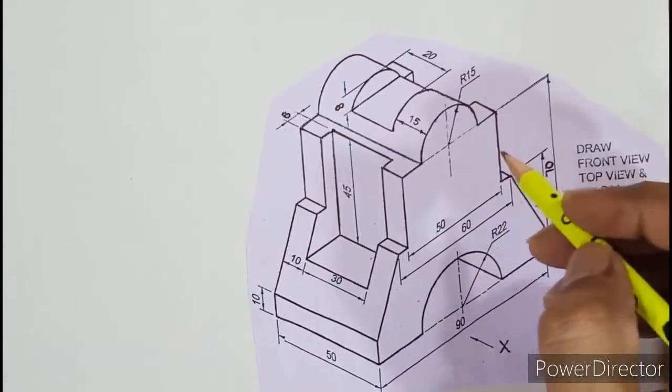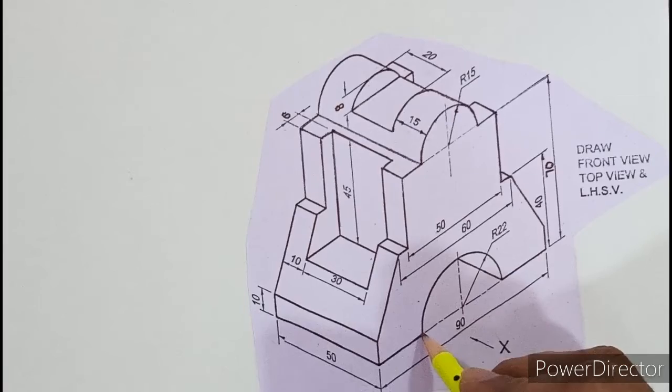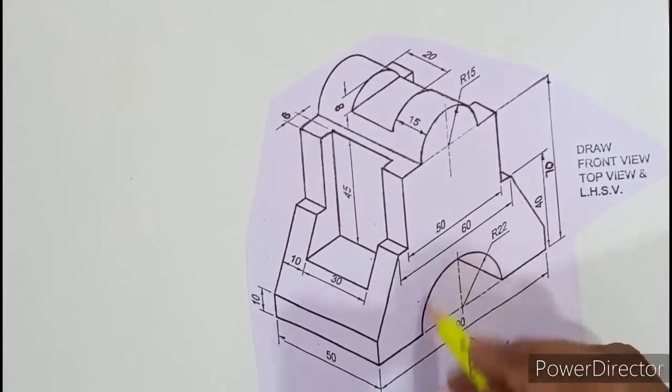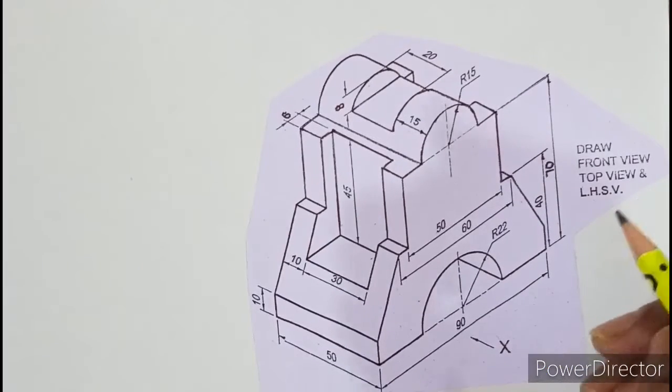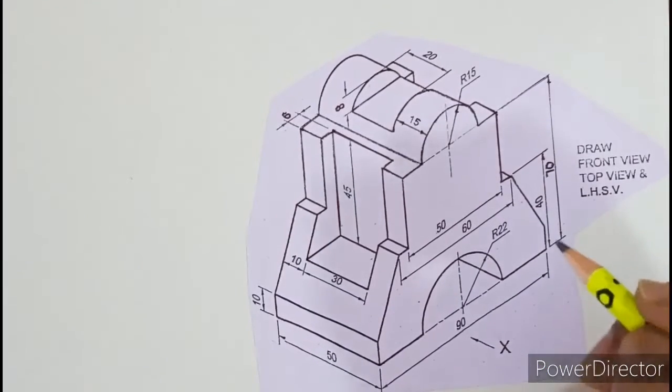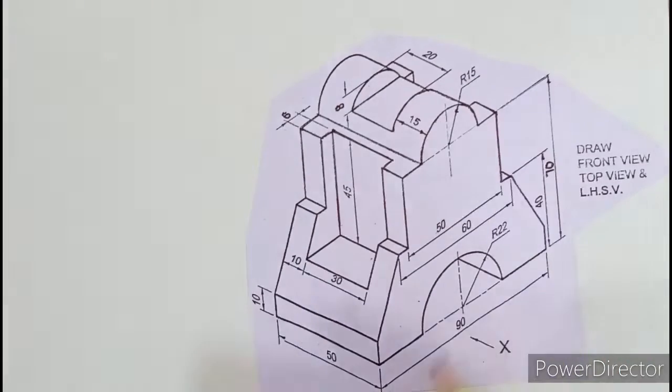Now we can see that at the bottom there is a semicircular cavity of radius 22. Our first job is to decide the maximum length, maximum height and maximum width of the object. Maximum length of the object is around 90 mm. You can see that very clearly.